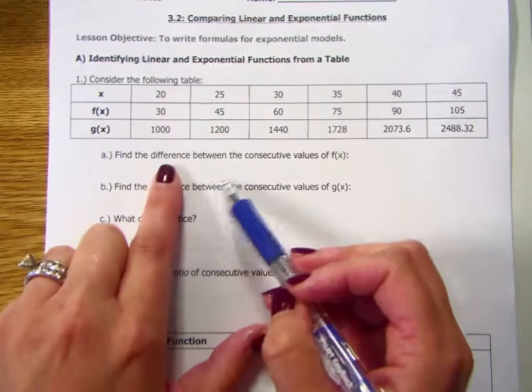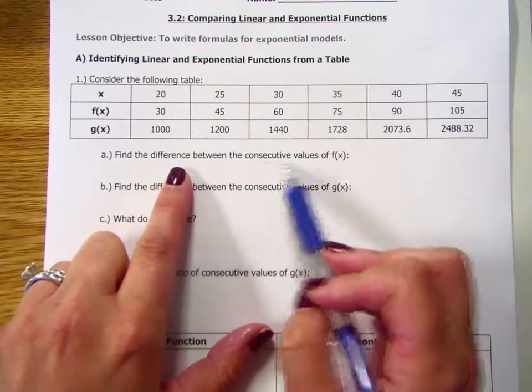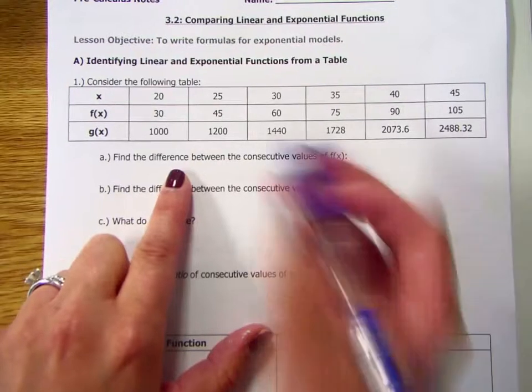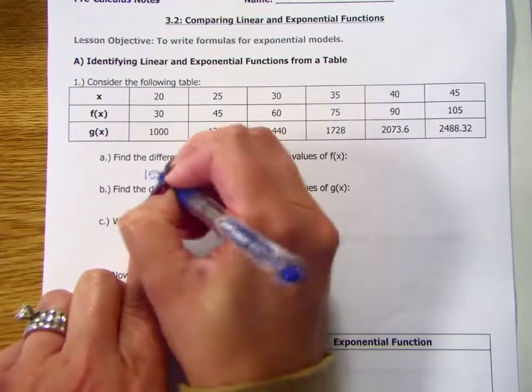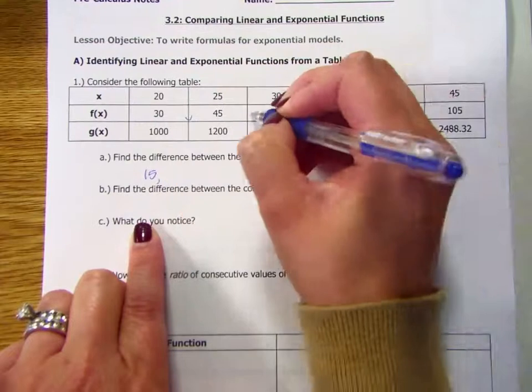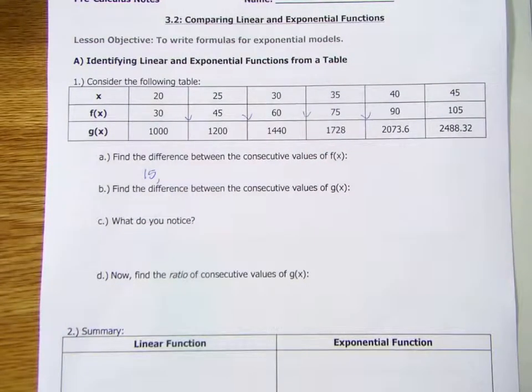But what I want you to do is find the difference between the consecutive values of f of x. So for example, 45 minus 30 is 15. So you're finding the difference between all of your function values. So just do it real quick, make a couple of notes about what you're getting for those values.